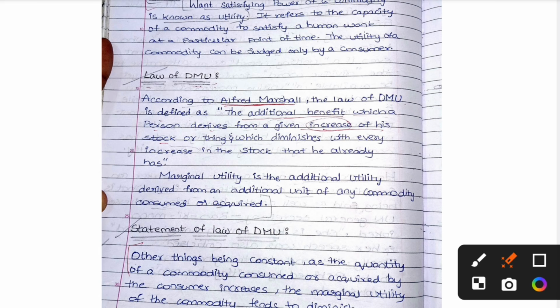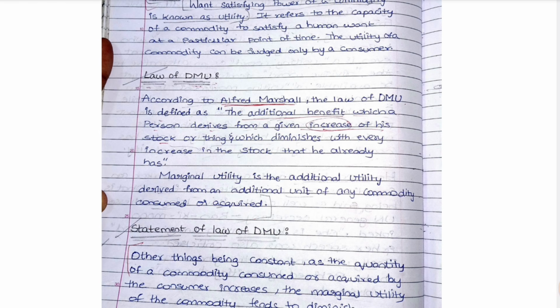Marginal utility, as I have said, is the additional utility which we derive from an additional benefit. When you go on increasing consumption, automatically at some point it will diminish your marginal utility. First your satisfaction will increase, then later on automatically the satisfaction level will diminish.